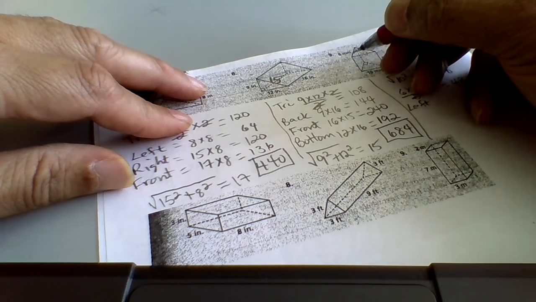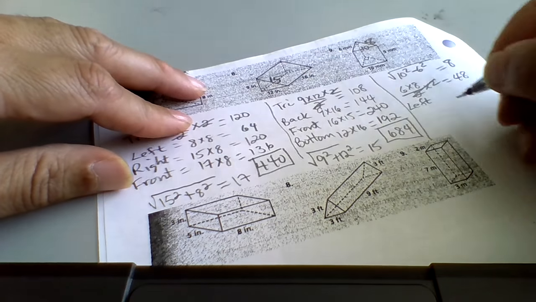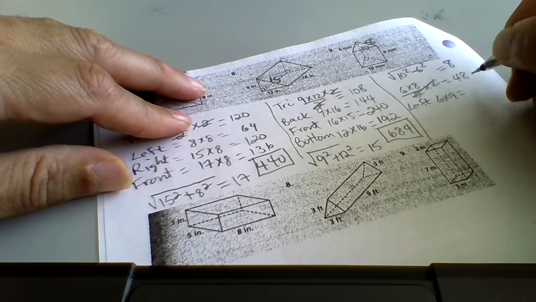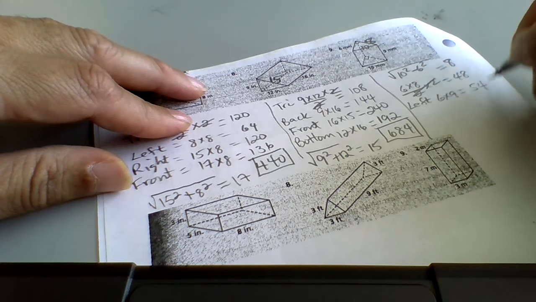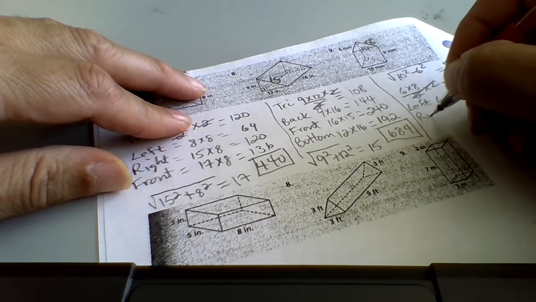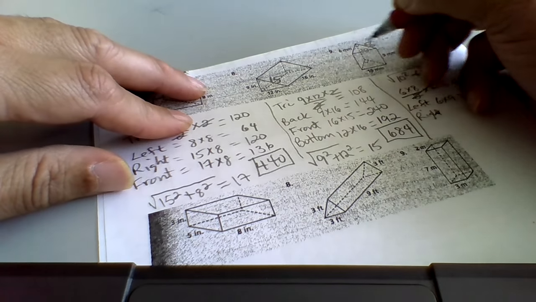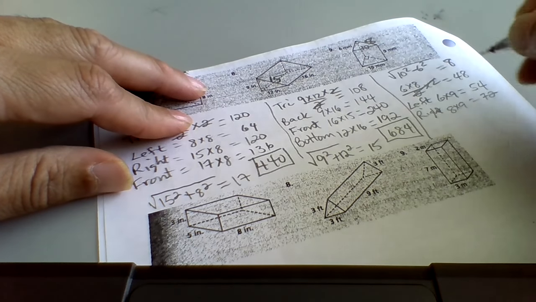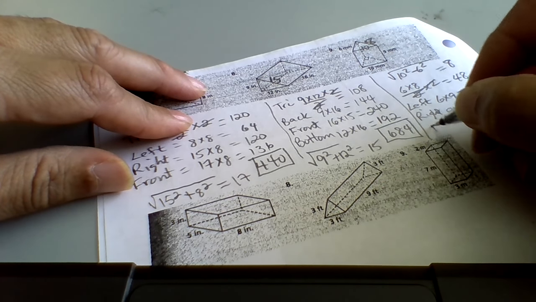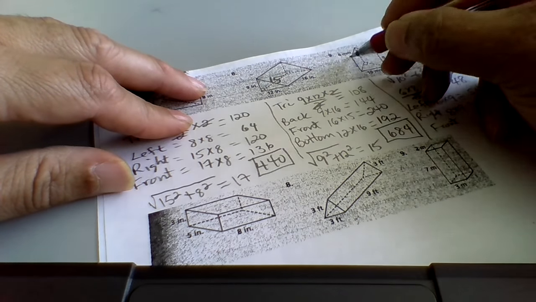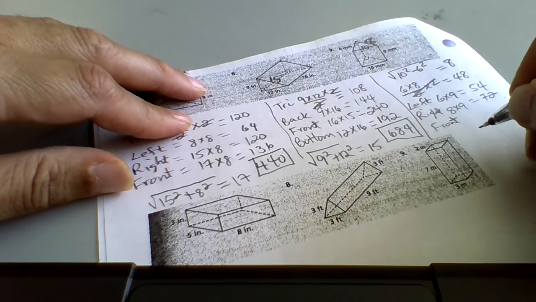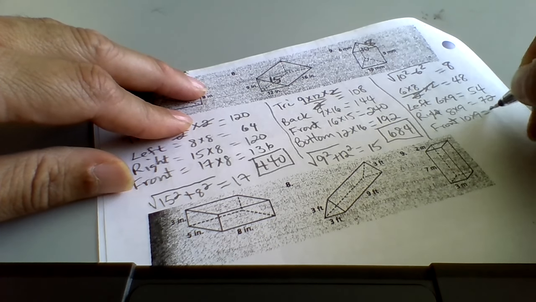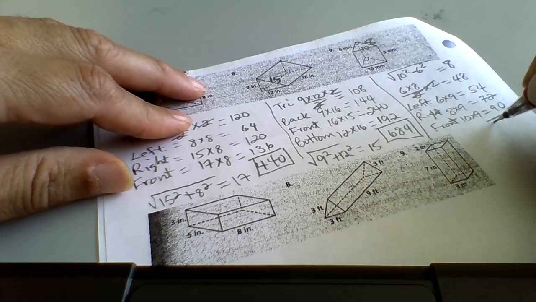The left side is going to give me 6 by 9, which is 54. The right side, which is 8 by 9, which is 72. And the front is 10 by 9, which is 90. Adding all these together gives me 264. Next one.